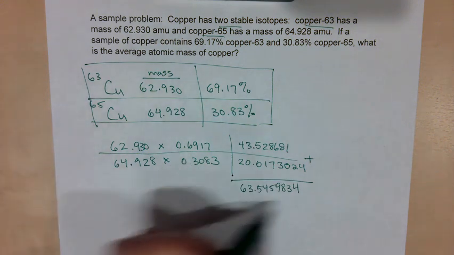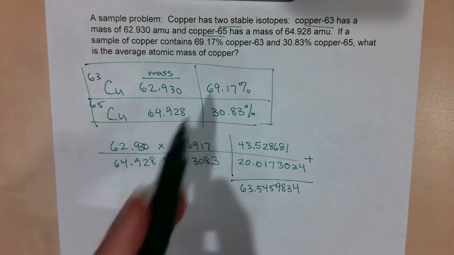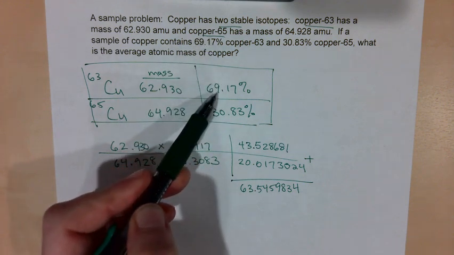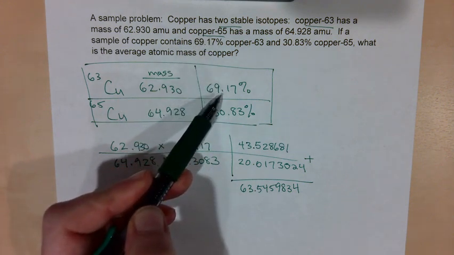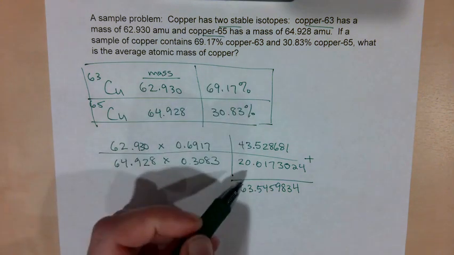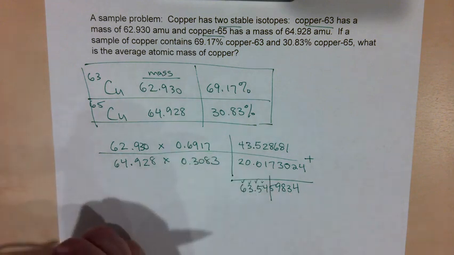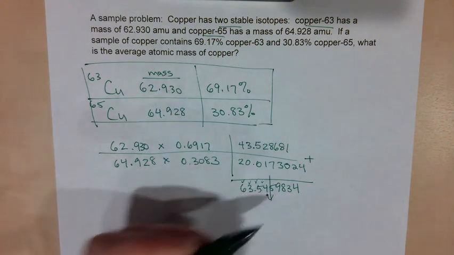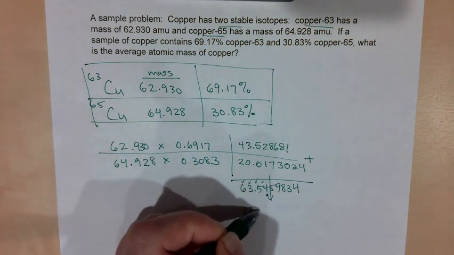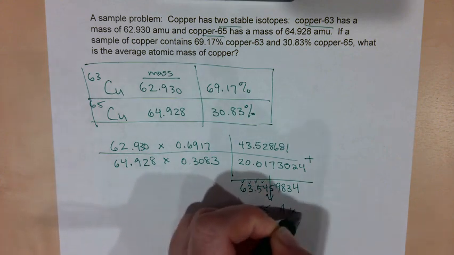Okay? Now, that doesn't match your periodic table because there are fewer decimal places there. I can only be as specific as in the problem, and I can only use the lower of the values. So this is 5, 5, 4, and 4, so I'm going to use 4: 1, 2, 3, 4. And I'm going to round. Now that 5 makes the 4 a 5. 63.55 is the average atomic mass.